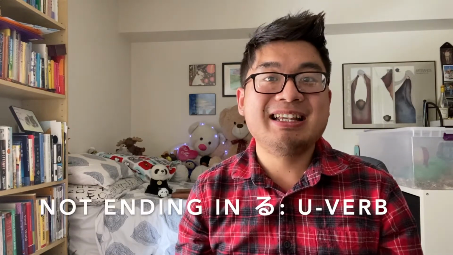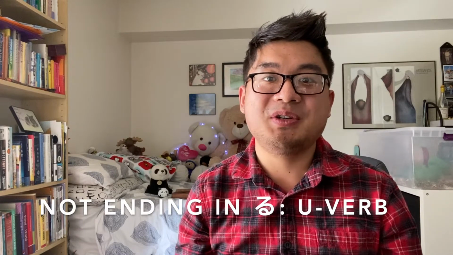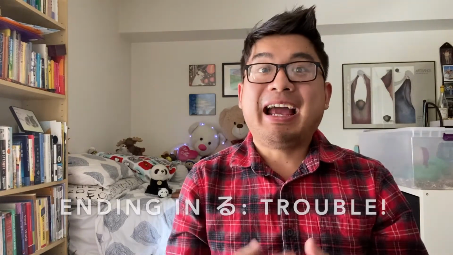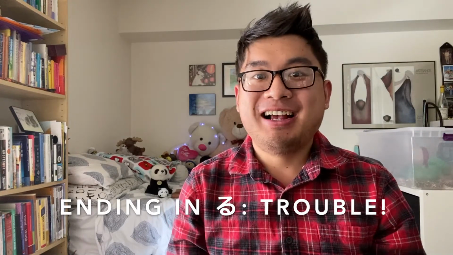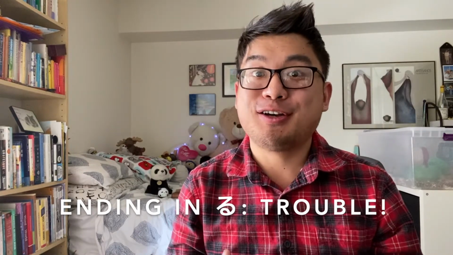So how do we know which one is which? Super simple. If it doesn't end in ru, let's put it into the U-verb group. But if it ends in ru, then we have to either learn some other tricks or consult a dictionary to know whether it belongs to the U-verbs or ru-verbs. Because a batch of the verbs that end in ru belong to the U-verbs and the rest of them belong to the ru-verbs.